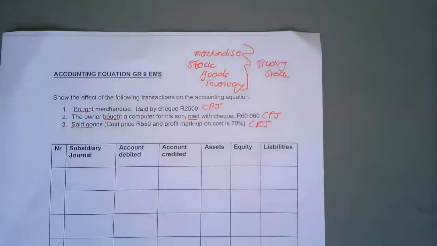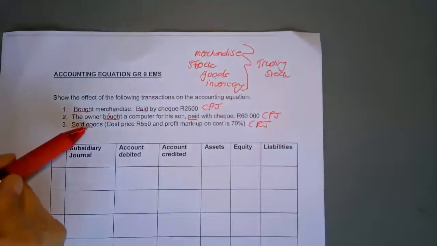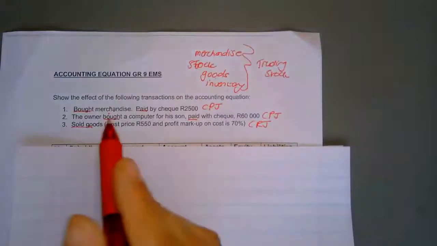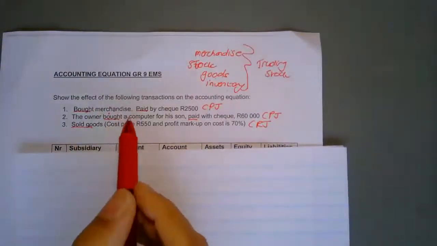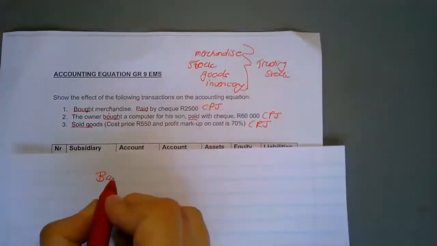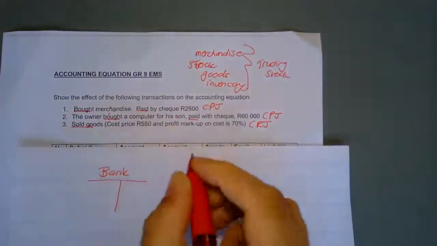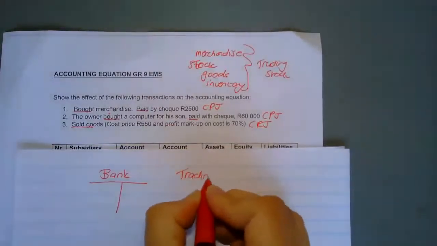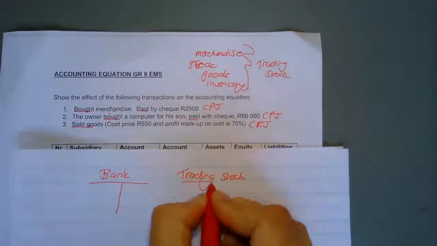Step 2. You need to determine which two accounts are involved, bank and the other account, or in a sales transaction, there are 4 accounts involved. So you need to first determine that. Let us do transaction number 1 together. You bought merchandise and you paid by check 2,500 Rand. So the first account will always be bank. And the second account is merchandise, also known as trading stock, which is the actual account.